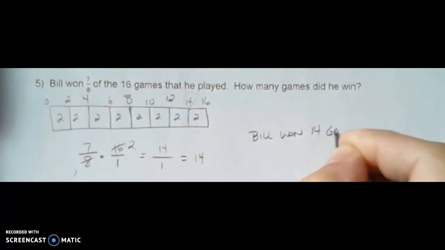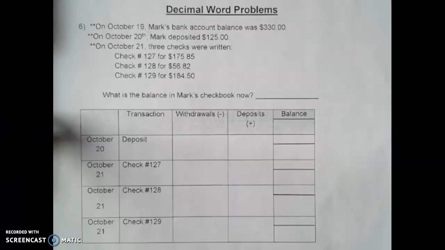14 games. In each of the previous examples, our rational numbers were fractions, and now we're going to look at some word problems that involve decimals. And one of the most frequently used places in the real world with decimals is money. And what we have here is a check register.